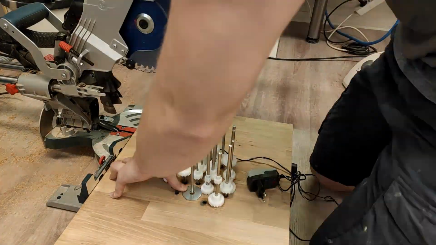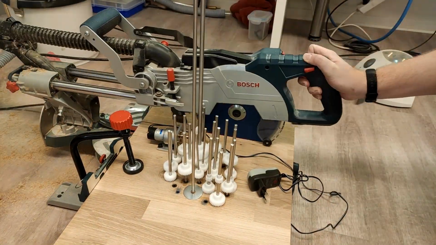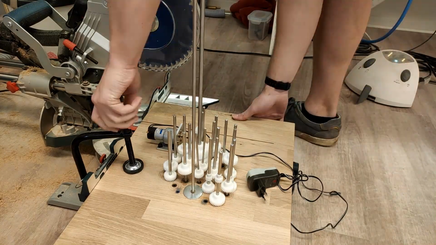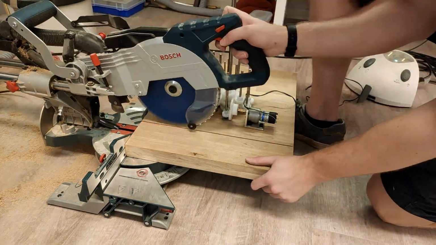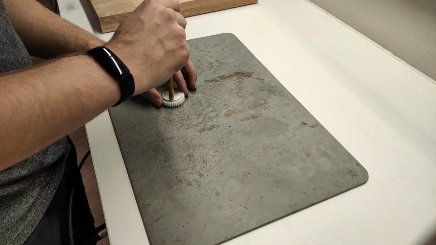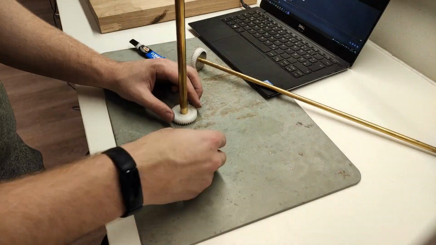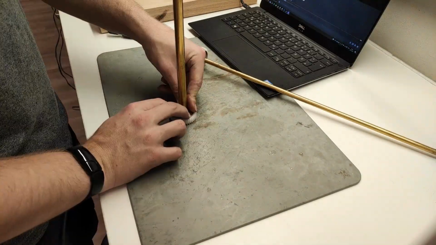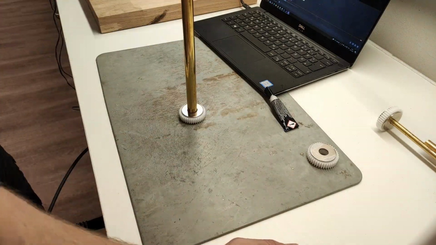At this point I decided to cut the edges of the base plate to make it a bit more compact, because I was slowly realizing how the scale of the base plate will affect the overall scale of the model. Now I'm fixing the gears to the brass tubes using some superglue, and I also use some large washers that will act as spacers between the gears when the brass tubes lie on top of each other.